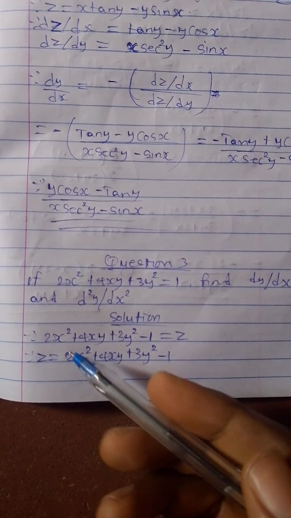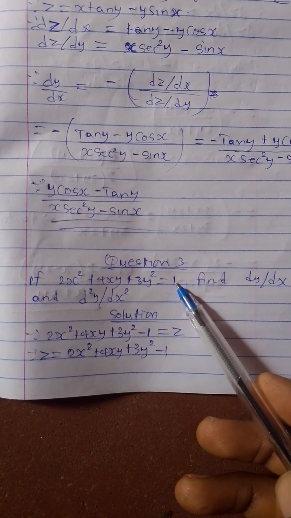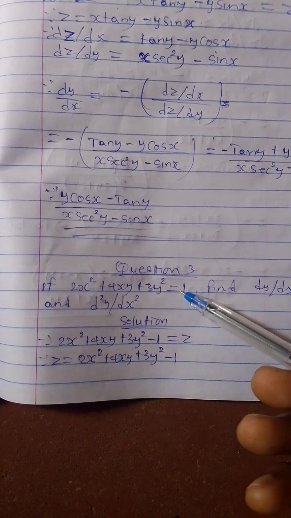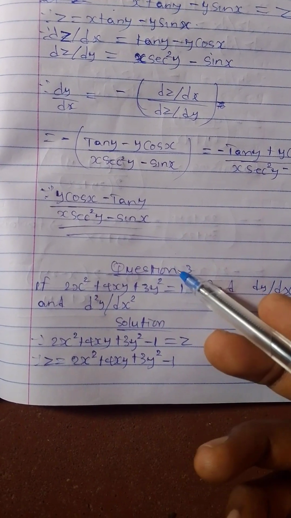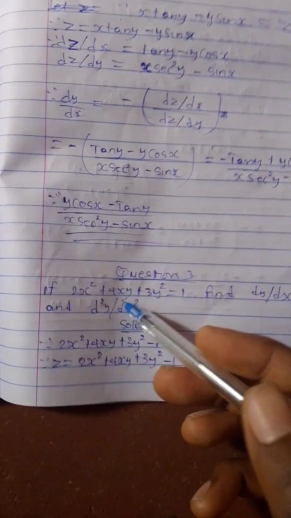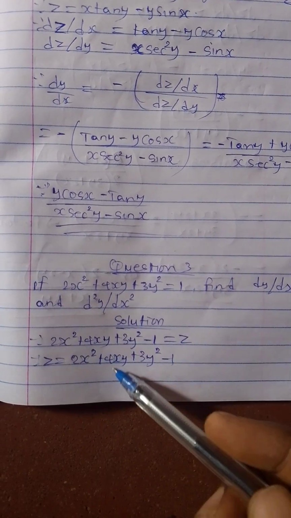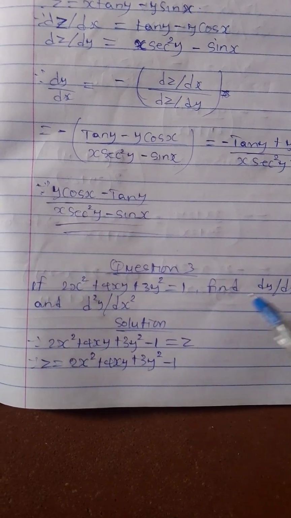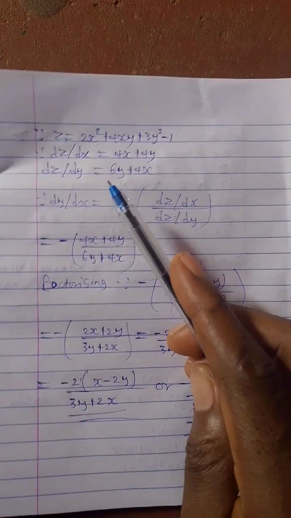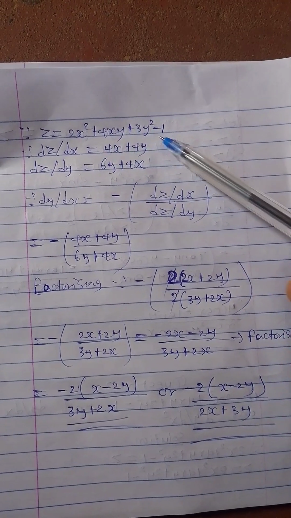So to solve this, we have to equate this equation to z. So I have to bring any number or any equation which is at the right hand side into the left hand side. So this one will move to the left hand side. So that becomes minus 1 is equal to z. So therefore z is equal to 2x squared plus 4xy plus 3y squared minus 1.